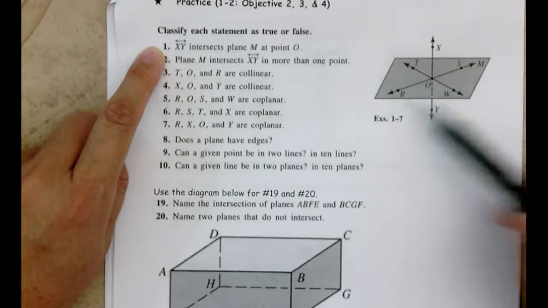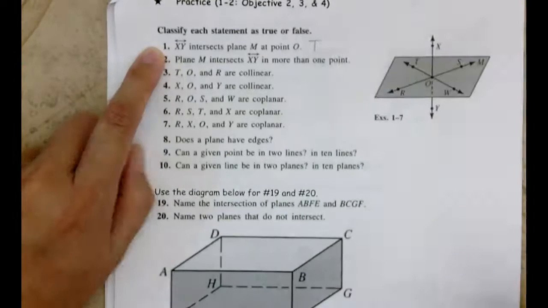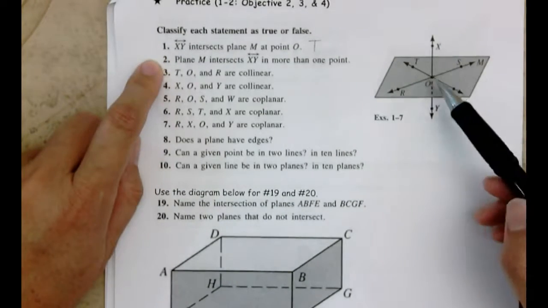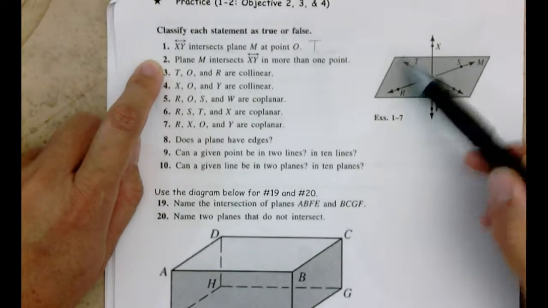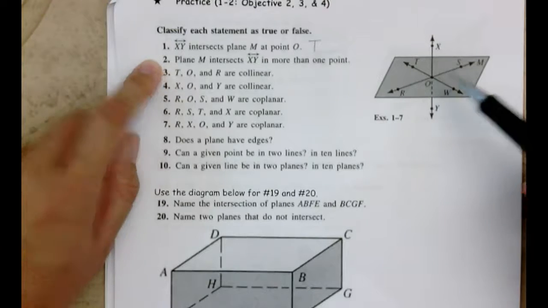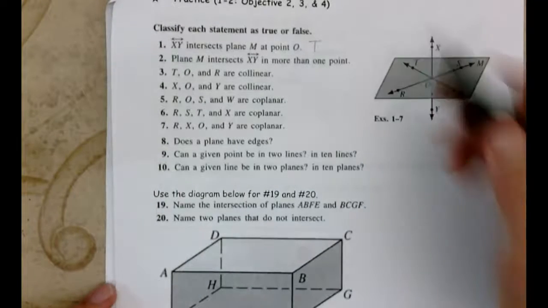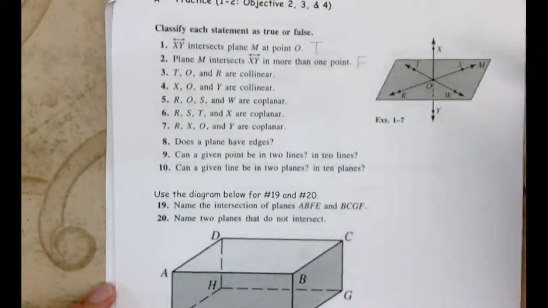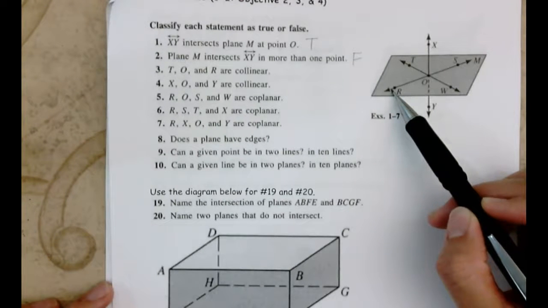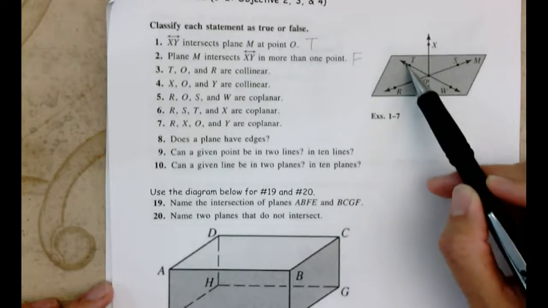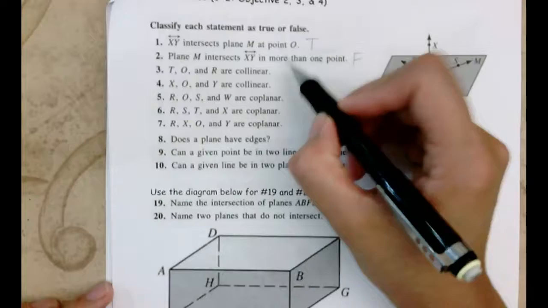intersects plane M at point O, so that's true. Okay, plane M intersects with XY in more than one point. No, the plane can intersect with a line only once. Okay, if it intersects here, it cannot intersect at another point. So this is false. T, O, R are collinear. No, because there's no one line that can contain all those three, right? So this is false.